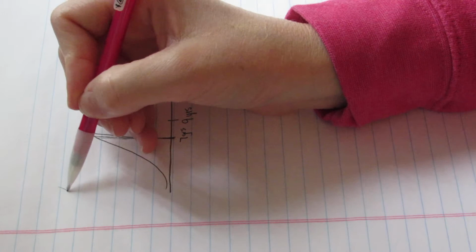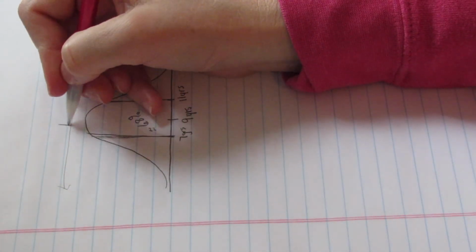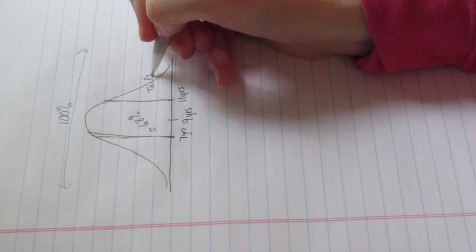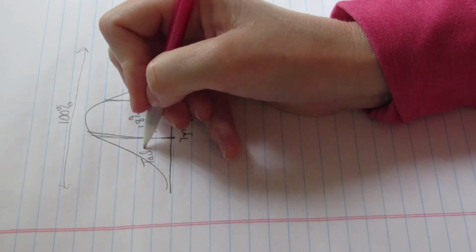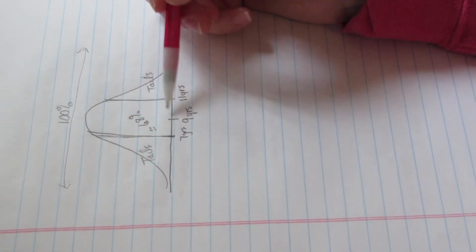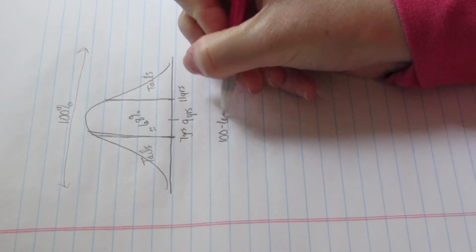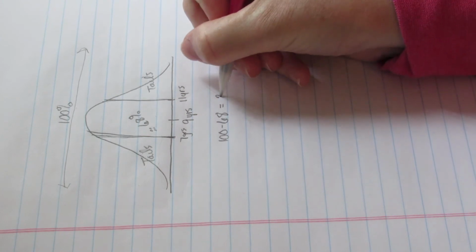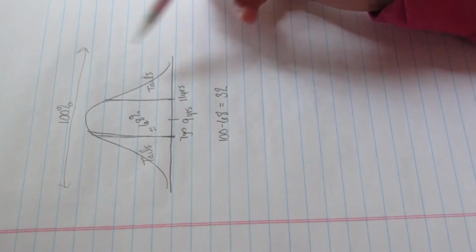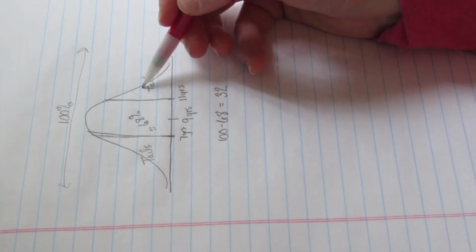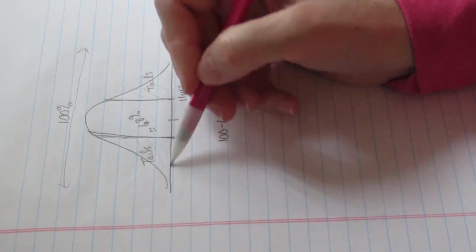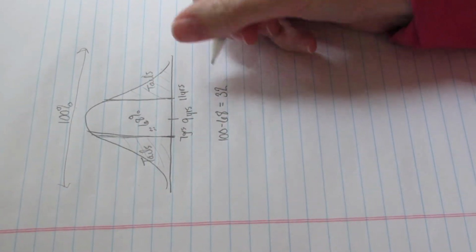If the entire set of data under the curve is being represented, which is 100%, we could figure out how much data is in what we call the tails. You have to have all your data represented, so if 68% of your data is in the middle, if we take 100 and subtract 68%, that's going to leave us with 32%. 32% has to be the amount that's left over in both of the tails, because it has to, again, add up to 100%.